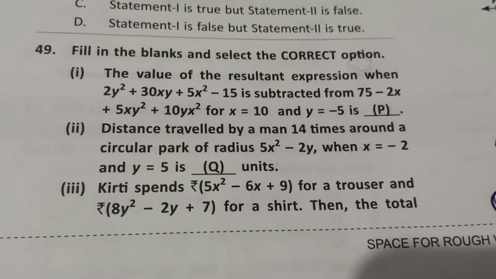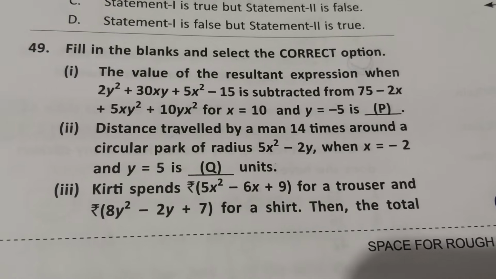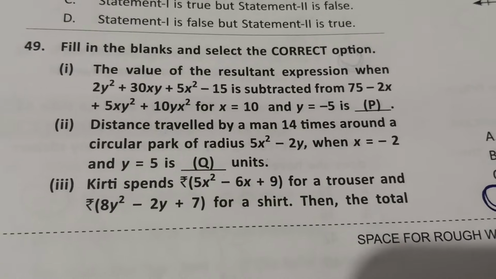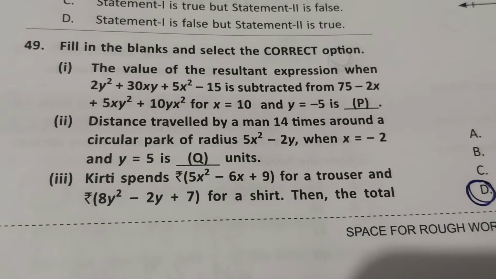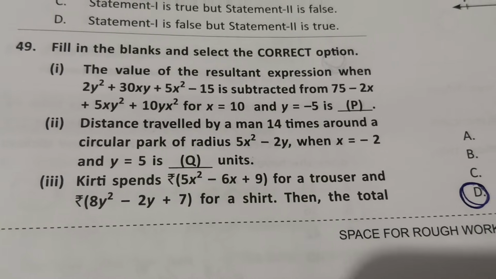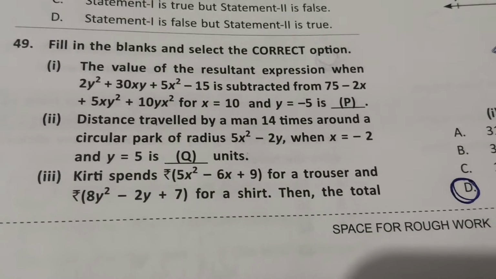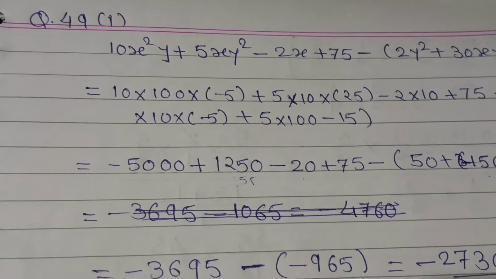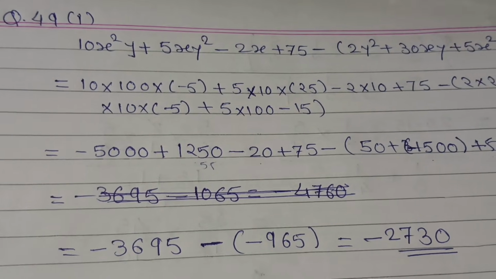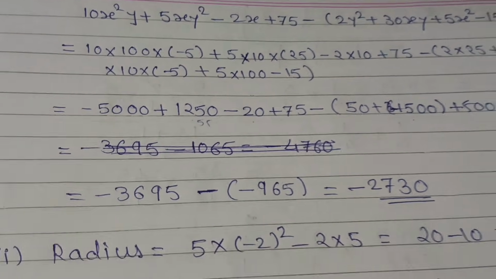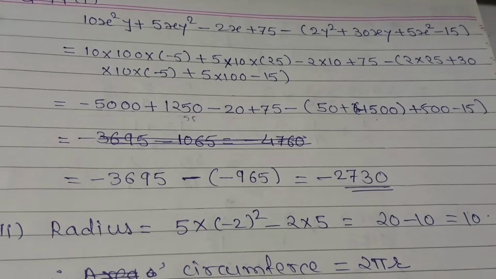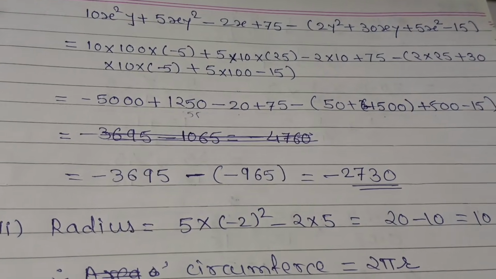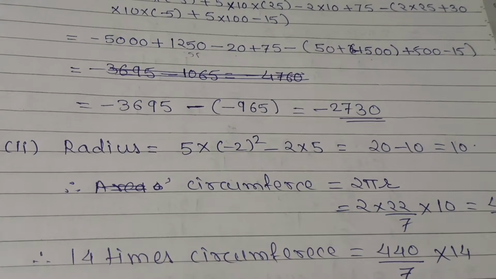Question number 49. Fill in the blanks and select the correct option. Here three different statements are given, and let's find out the value of all the variables and find the value of P, Q and R. For the first question, after solving and putting the values of x and y in all the equations, we get the value minus 2730.